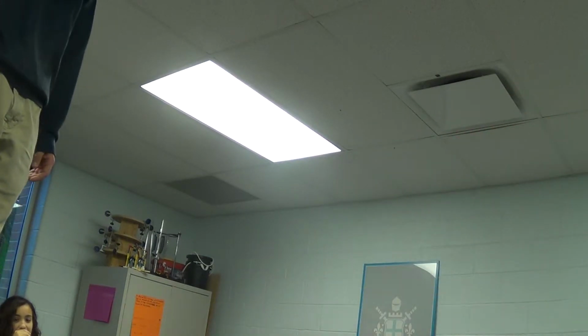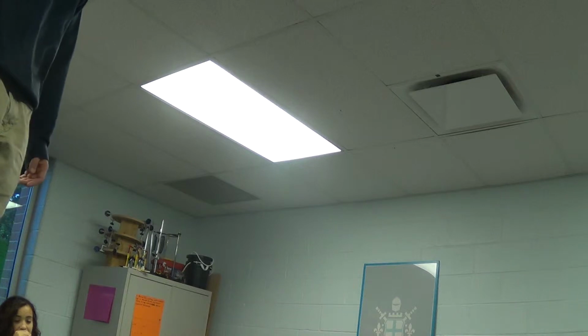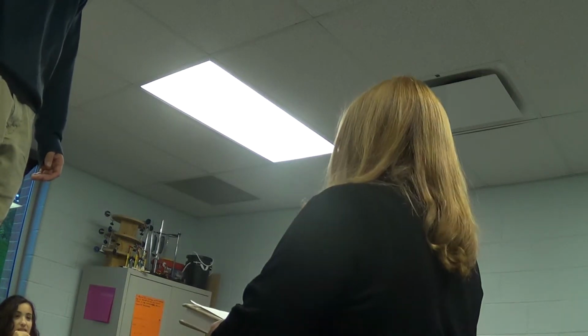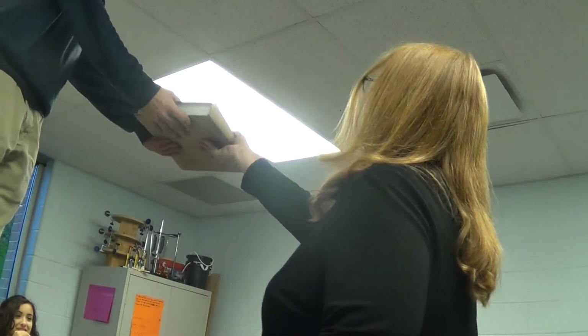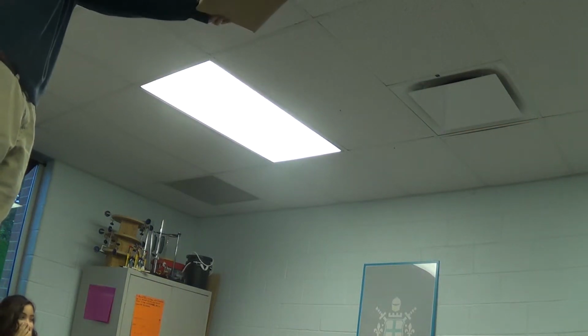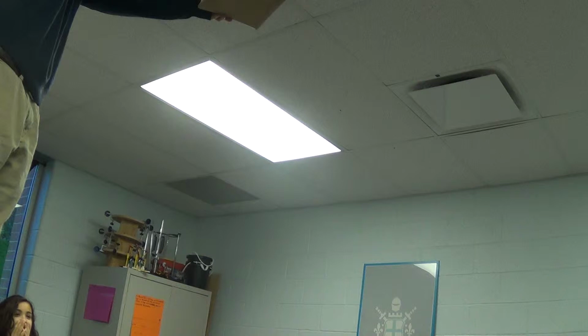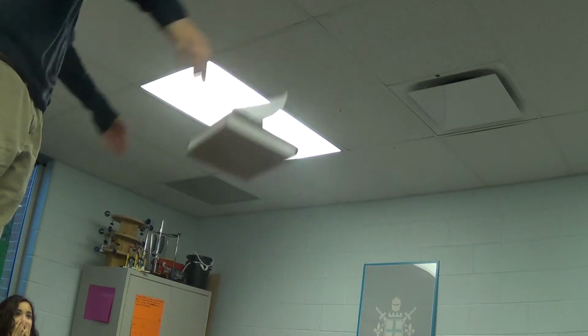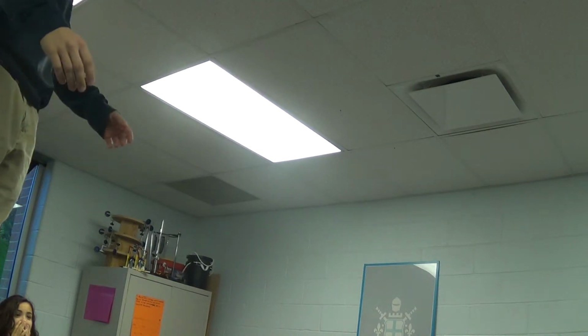Apparently. All right. Can we try doing it with the paper on the bottom of the book? Well, I don't know how the paper would ever get out of the way of the book. No, on the bottom of the book. Flip it over. We can try it, but do this first. Okay. Yeah, it hit exactly the same time.